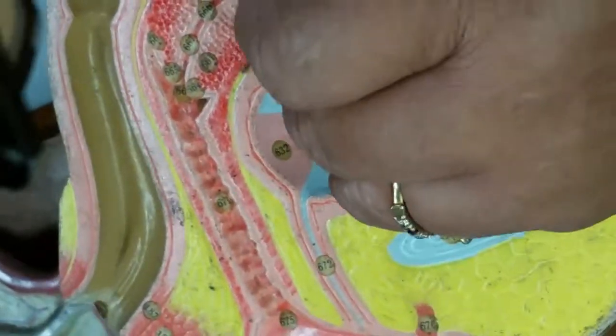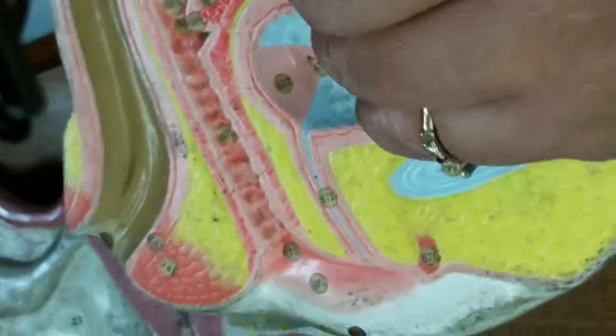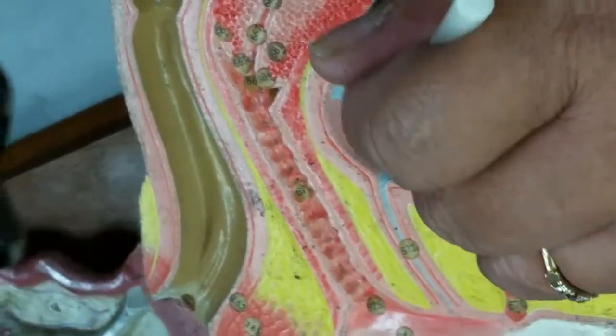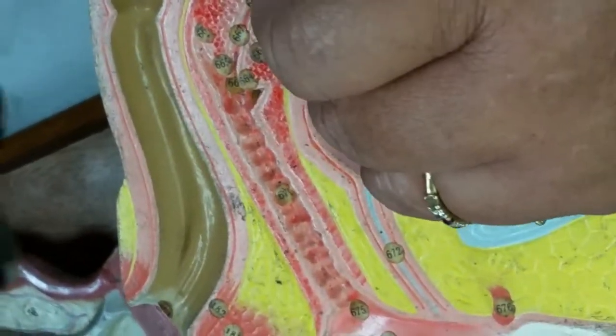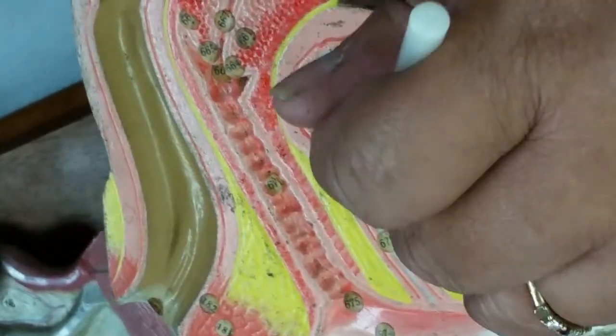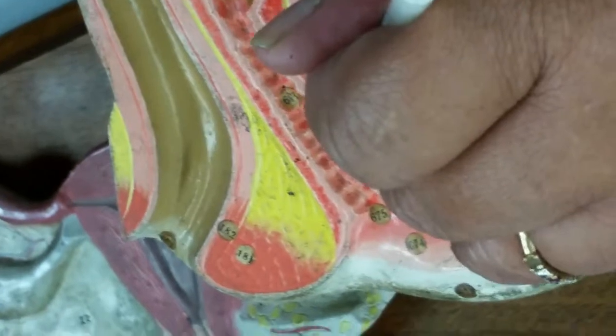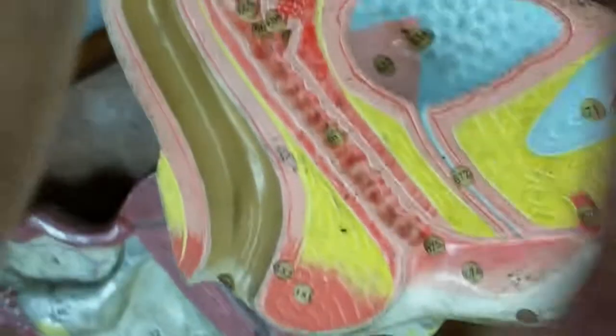This would be what? Urinary bladder. When the woman is pregnant, the uterus is now pushing against the urinary bladder, so she goes to the bathroom quite often. This is the urinary bladder next to the uterus, and here would be what? Urethra. That's the urethra leaving the urinary bladder to let out the urine.